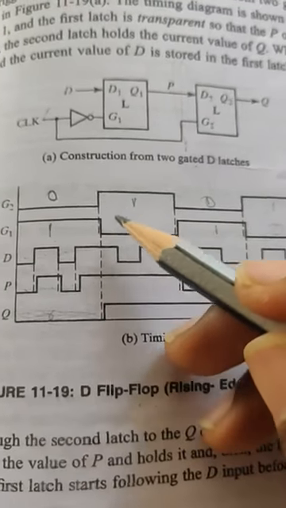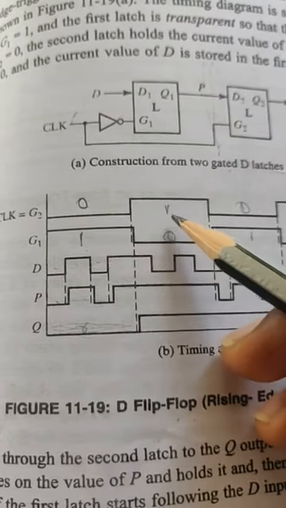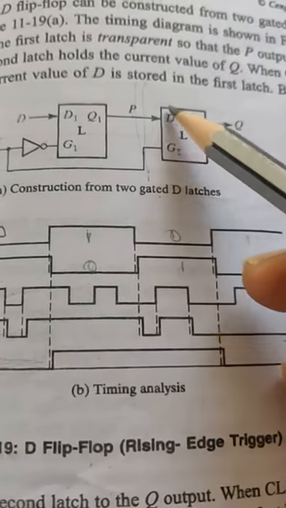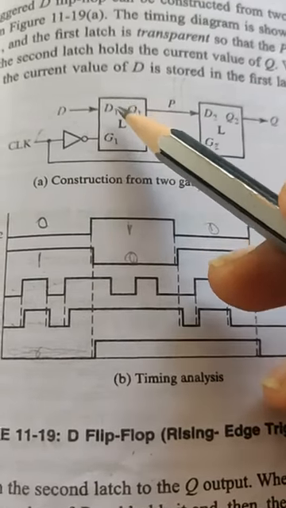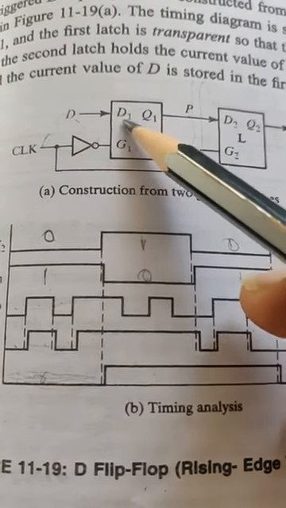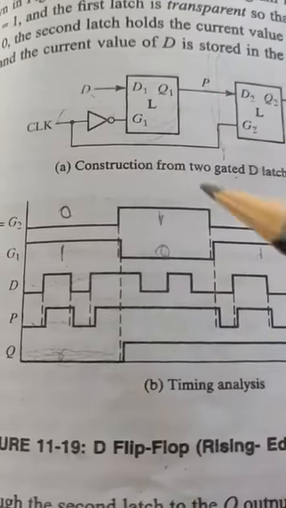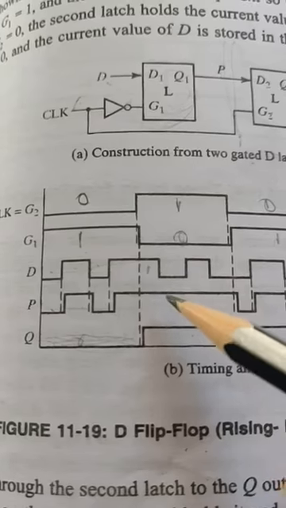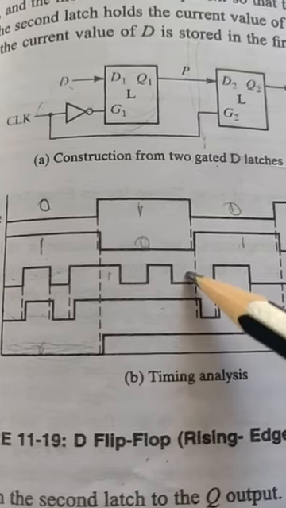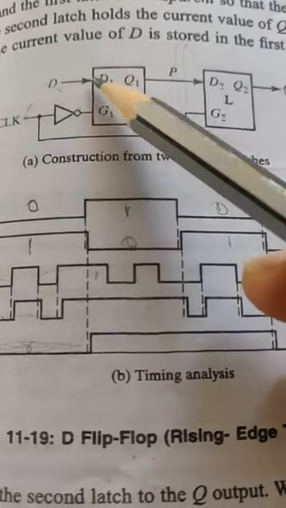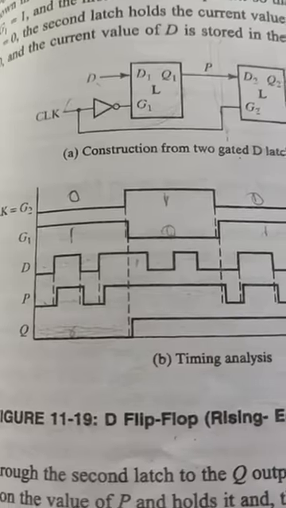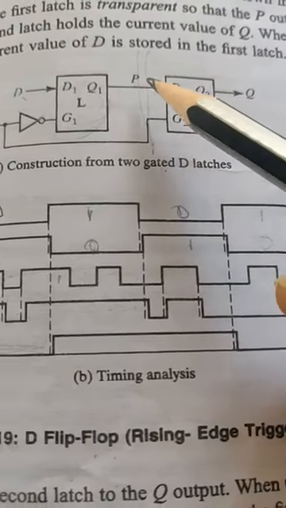So next, G1 will get to 0, G2 will be 1 now. So G2 will be 1 means the second latch will be active, the first latch will be deactive. First latch deactive means whatever input you are going to pass with D, it never takes into this latch. It never affects this latch. See here. So D is 1, it is not affecting P. D is 0, it is not affecting P. D is 1, it is not affecting P. D is 0, it is not affecting, because right now this is inactive. So only the second part of the latch is active.